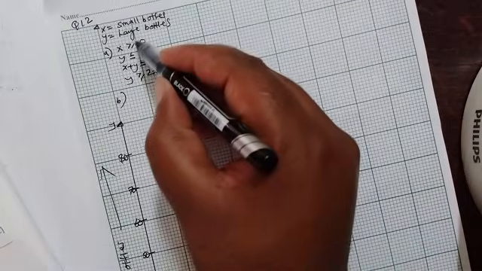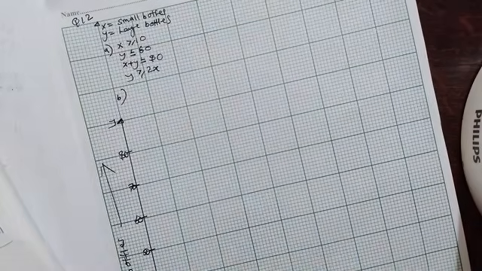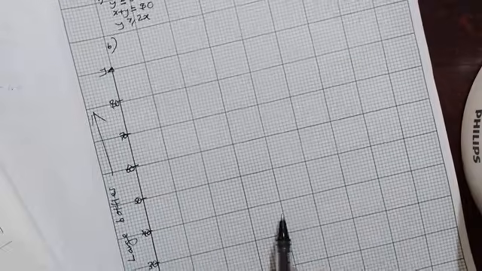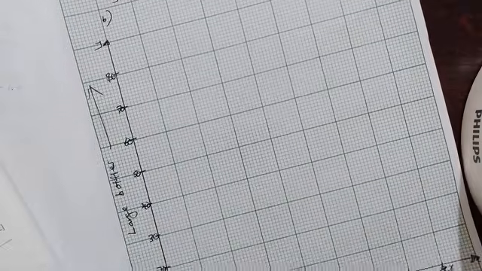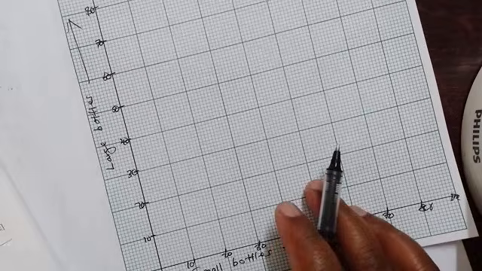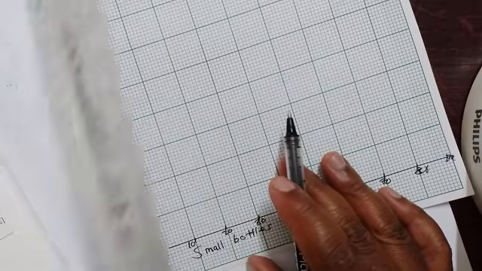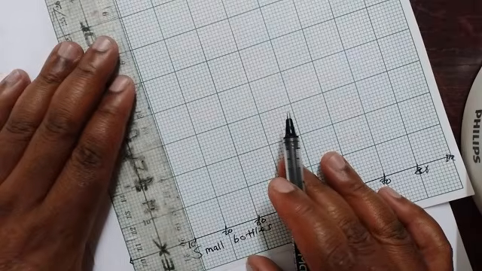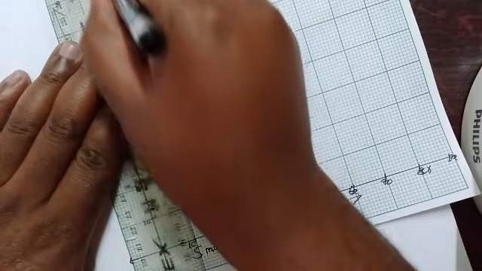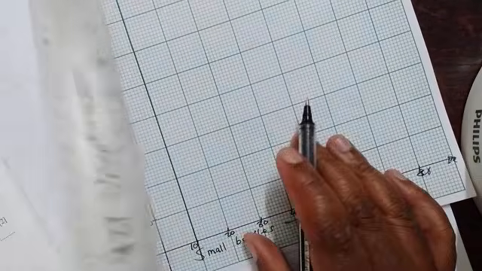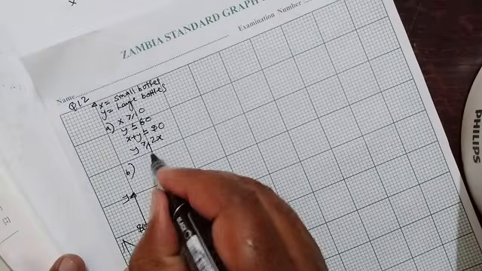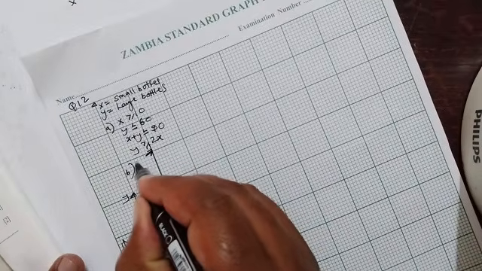The first one is x is 10. Where is x is 10? This line. Now, because you are dealing with a solid line, we are going to draw a solid line all the way. Okay, then you are going to say this is x is equal to what? 10.